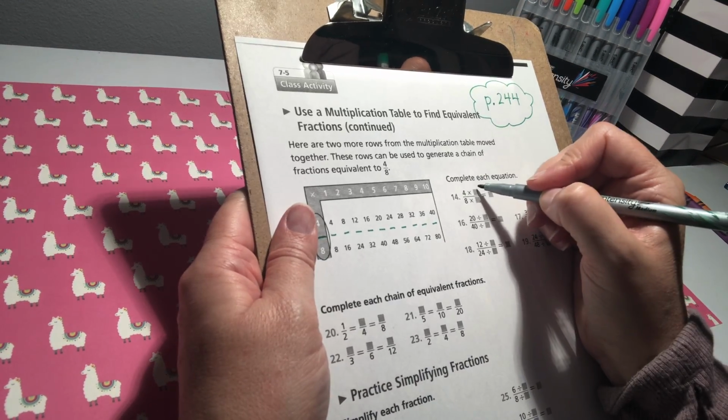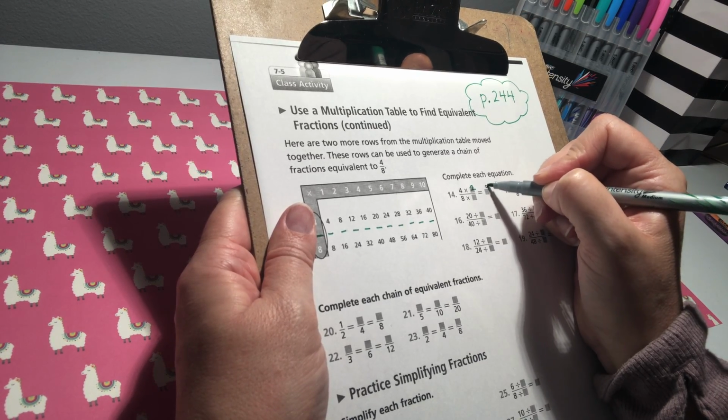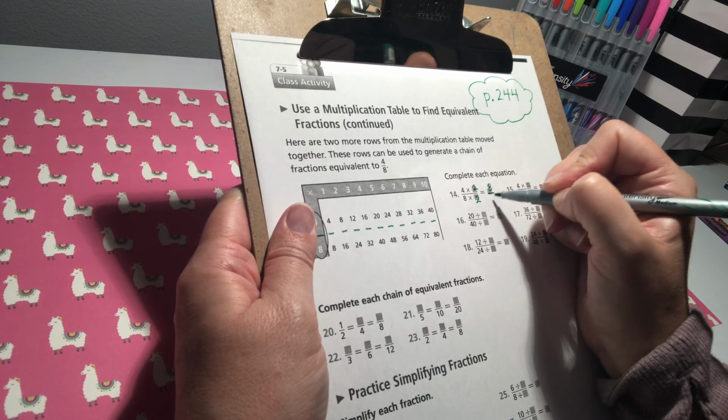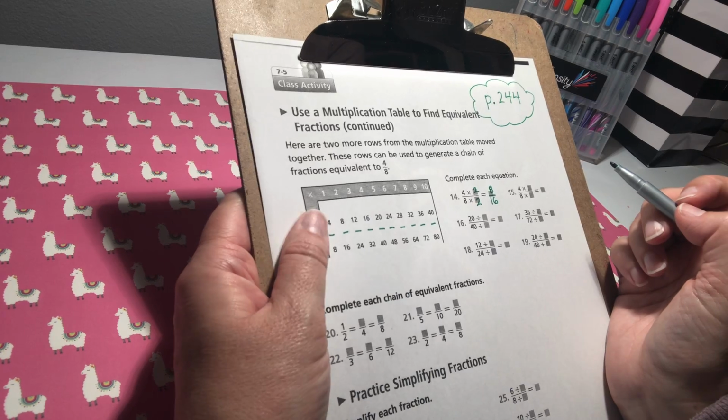So anytime you multiply, as long as it's the same number here. So 4 times 2 equals 8, and 8 times 2 equals 16. So that means that 4/8 and 8/16 are equivalent.